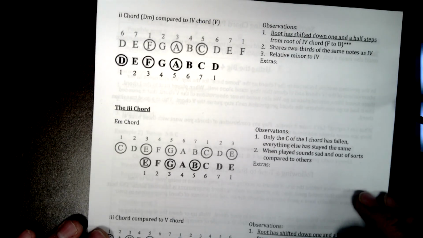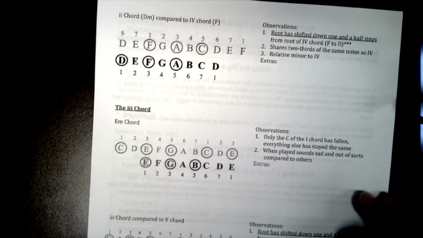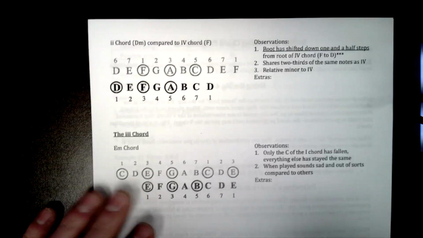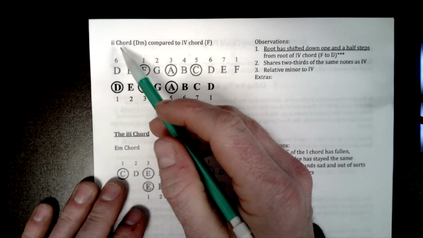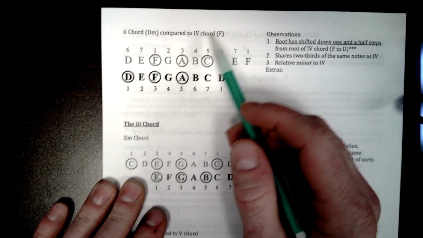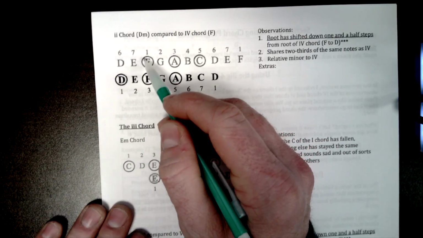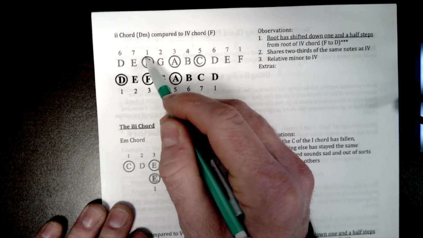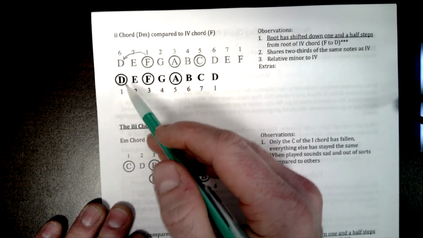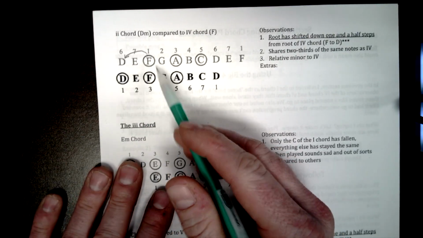Let's go on to the... Did I really skip the 3rd minor chord? Oh, okay. I see what I did here. Okay, so the 2 minor chord, we already compared it to the 1, but I would like to compare it to the 4 chord, the F. And the reason why I want to compare it is because the F is a major. If we just backed off the major 1.5 steps, that's D. So the D minor is the relative minor.